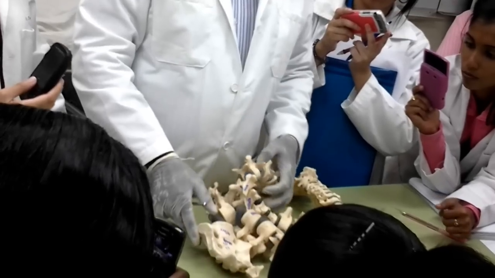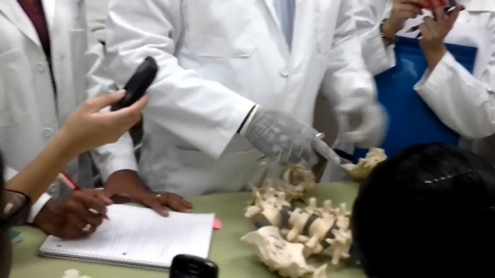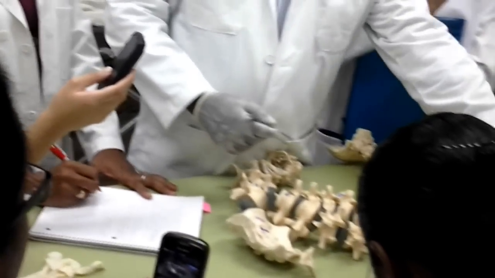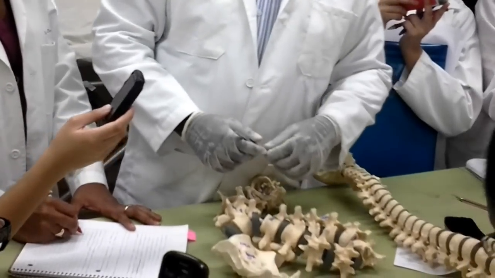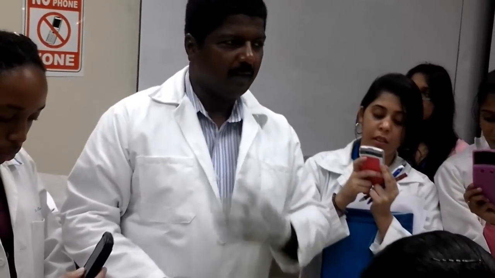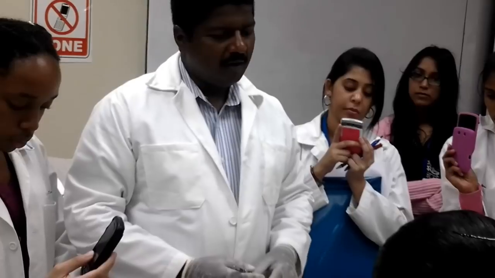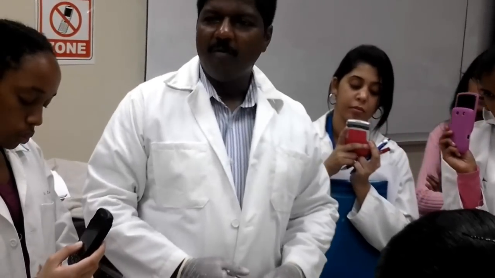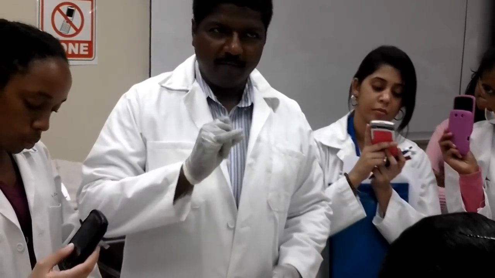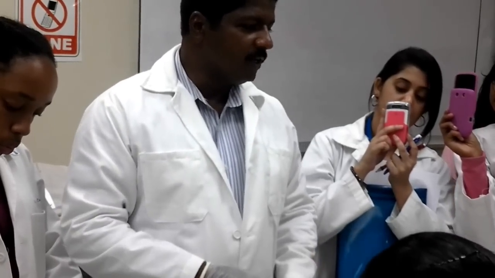Next, we'll move on to the lumbar plexus. The lumbar plexus is present on the posterior wall, the back wall, in the lumbar part. The lumbar plexus is going to supply the lower limb, like the upper limb is supplied by the brachial plexus. The lumbar plexus is formed by the first, second, third, and fourth lumbar nerves. Upper 4 lumbar nerves.